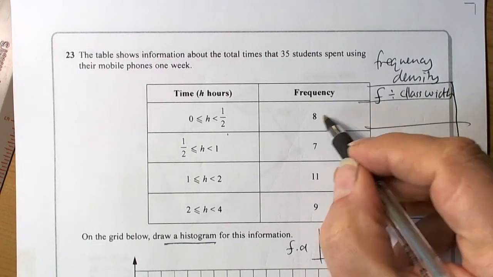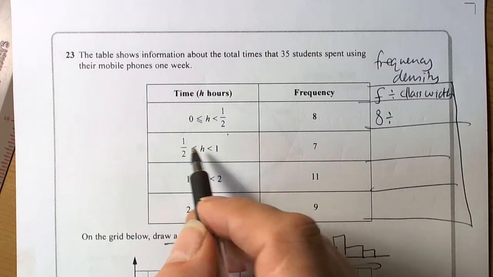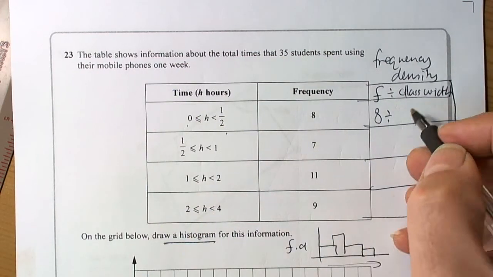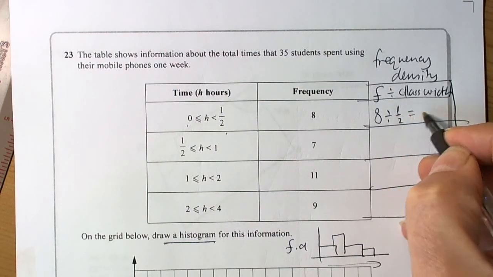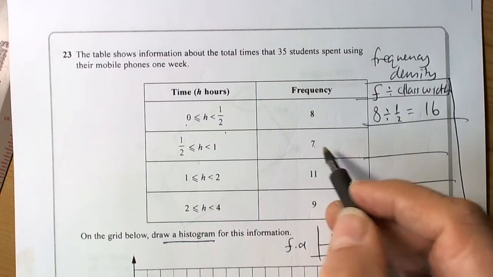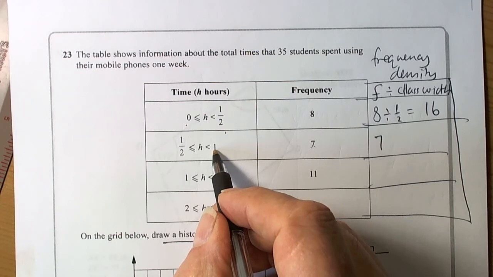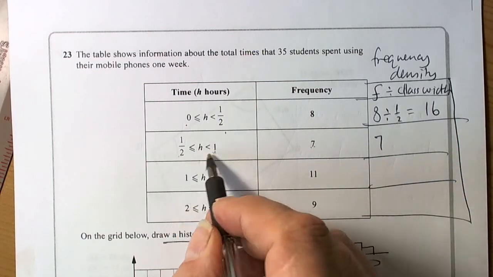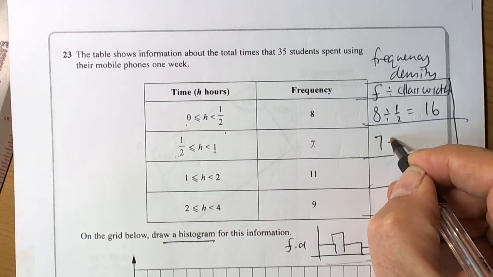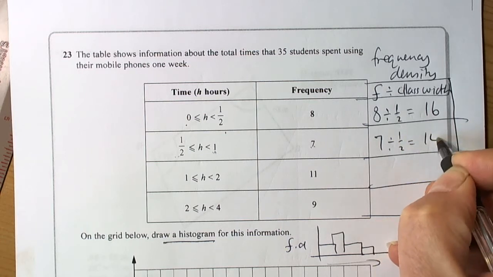So in this case the frequency was 8 and the class width went from 0 to a half, so we're dividing by a half to give us an answer of 16. For this interval we've got 7 things happening between a half and 1, and the interval width is also a half, because I'm going from half to 1, it's like adding a half, it's going to be 14.